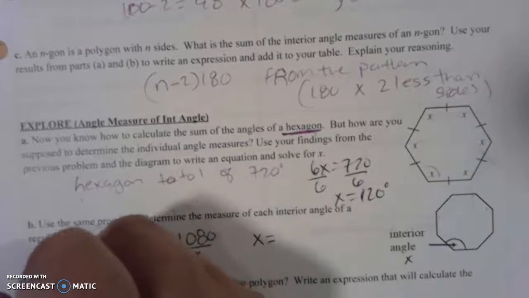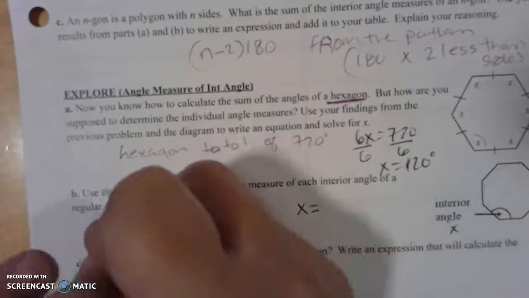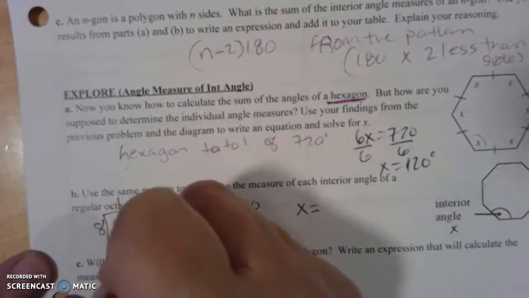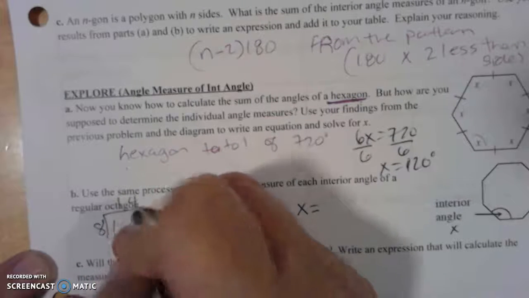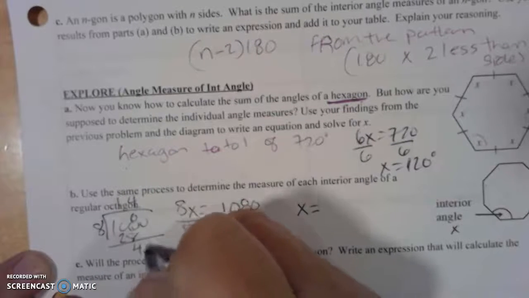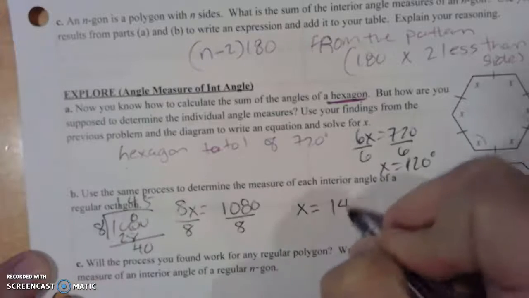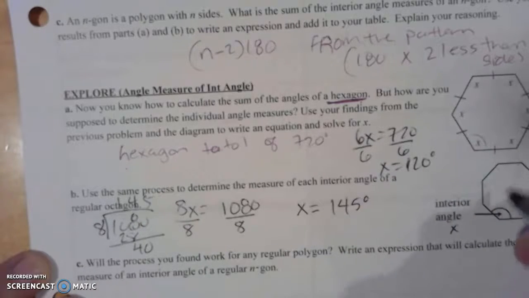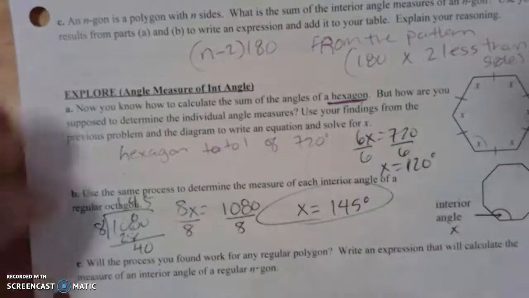1080 divided by 8. You guys probably already did this on your calculator. That's going to be 1, and there's going to be 28 left over. It goes in there 4 times. Subtract 4. 145 degrees. So this is 145.